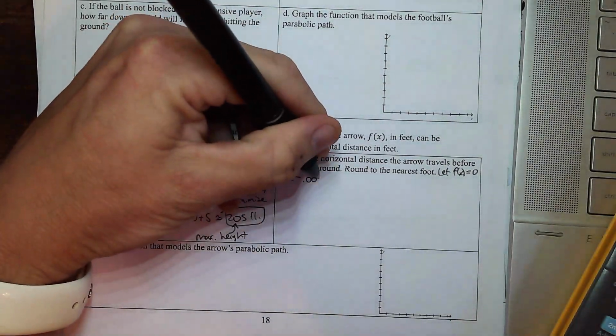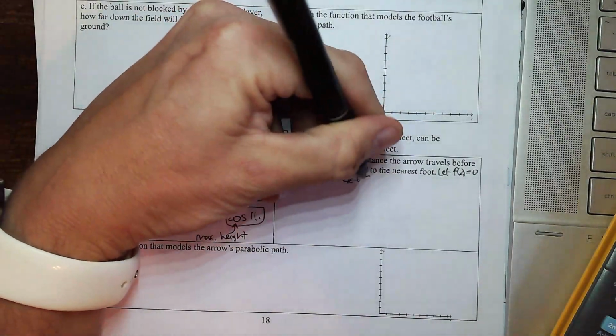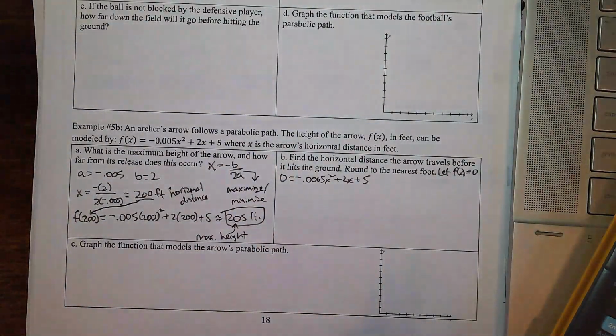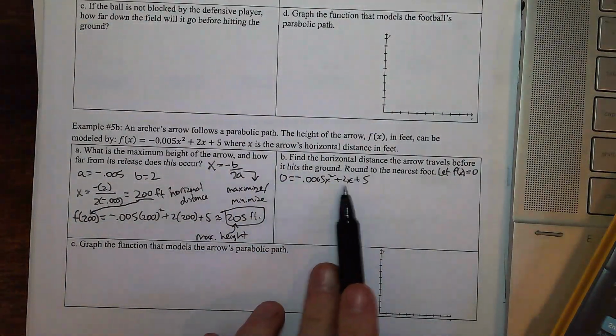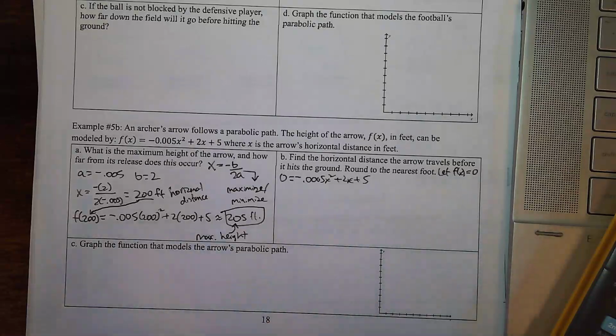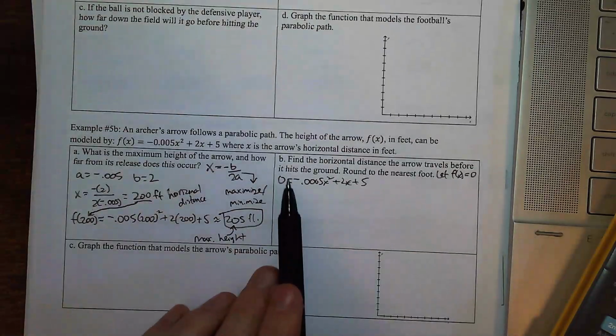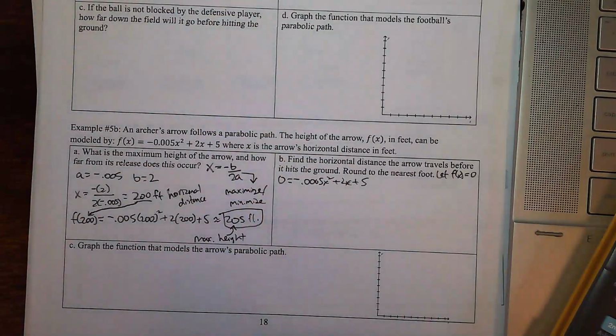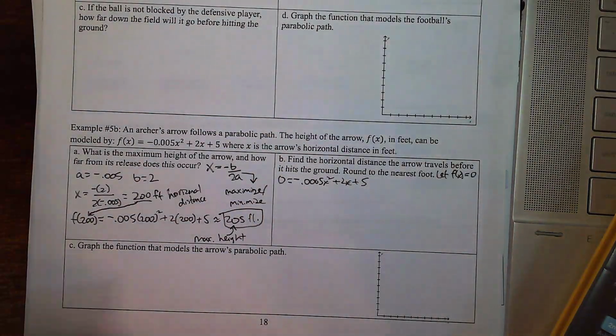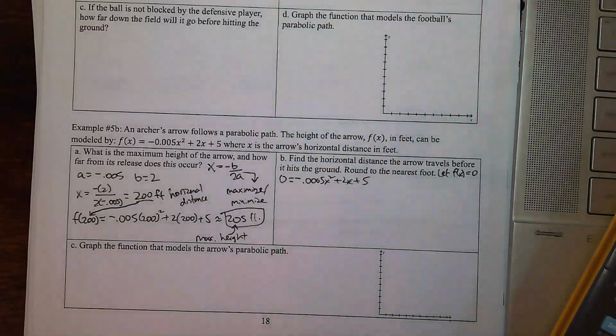Negative 0.005 x squared plus 2x plus 5. So this is what we call a solving problem, because what you've got here is an equation, and you set it equal to 0, which is when it hits the ground. So how do you do a solving problem? Well, it's a quadratic equation. So we've got to use one of those methods that we learned.